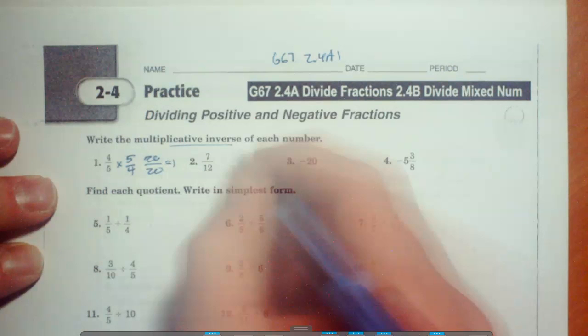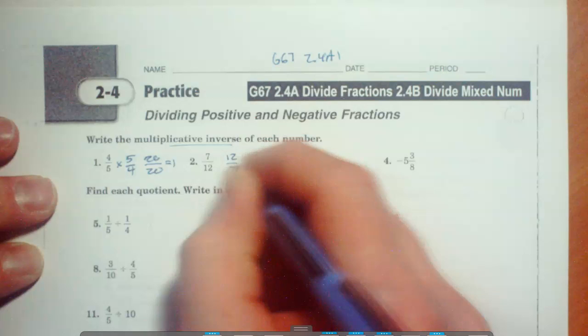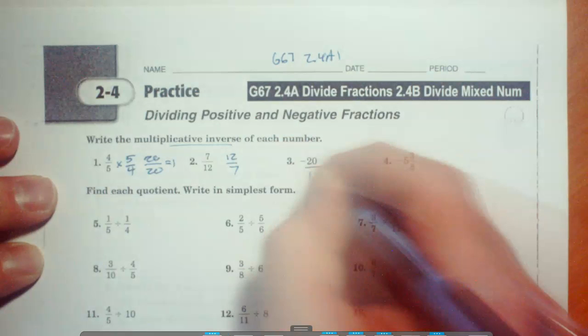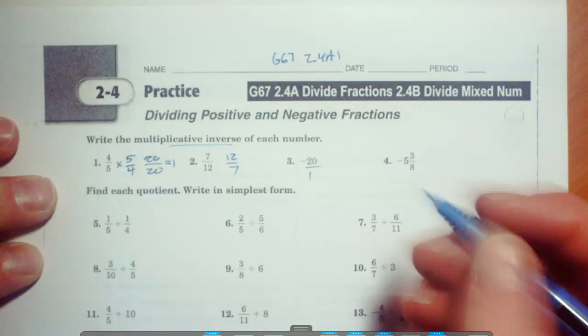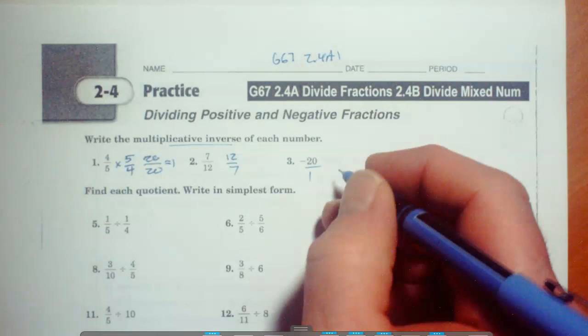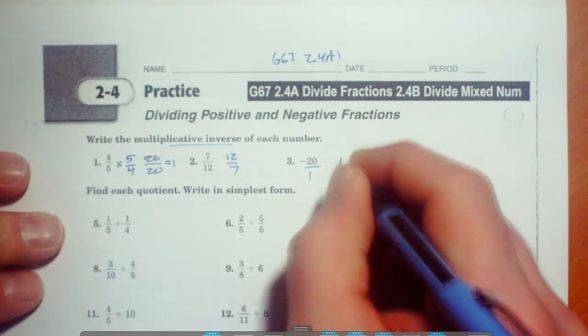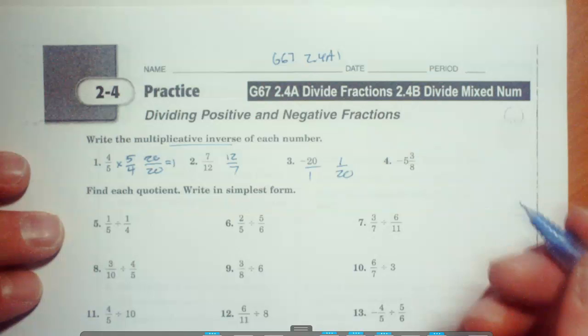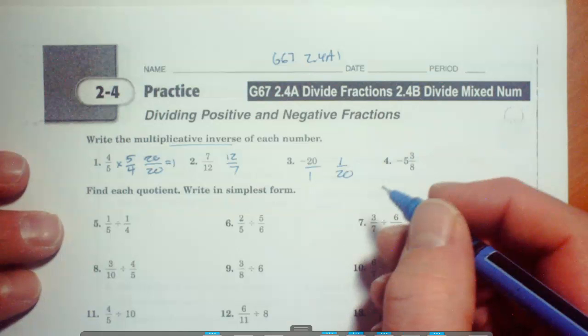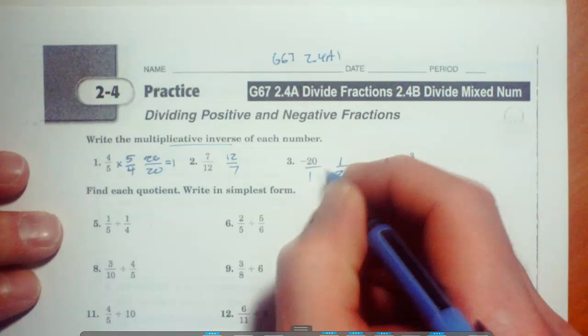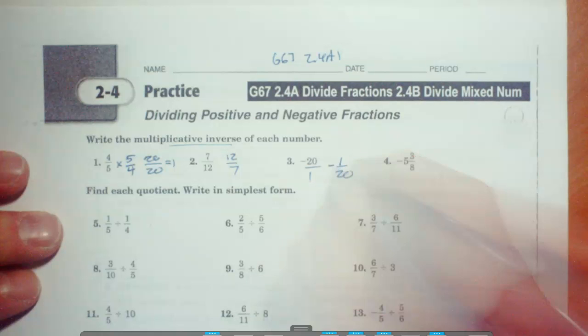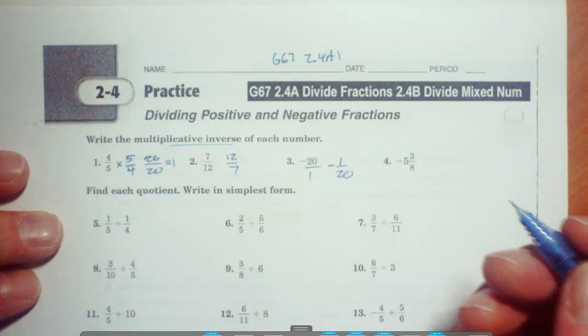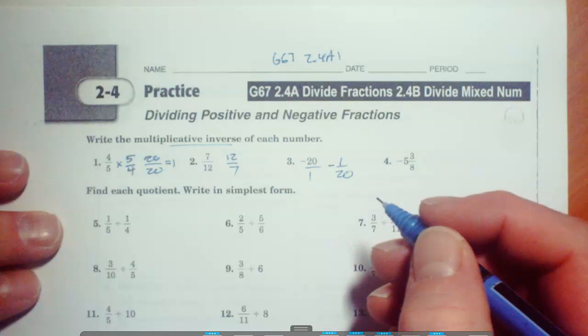So this one here, 12 sevenths, would be the inverse. This one here is really negative 20 over 1. So in order to get to 1, you're going to have to multiply that by 1 over 20. Now, if you just multiplied that, you would have negative 1. So you have to make this a negative 1 over 20, so you have a negative times a negative to get to that positive 1.